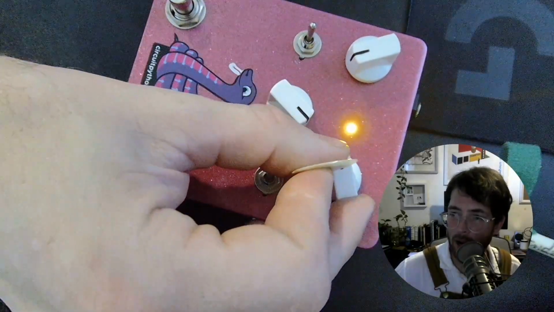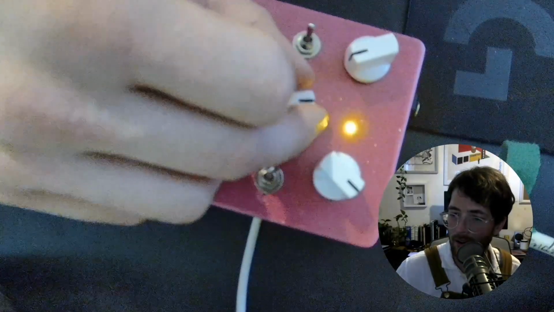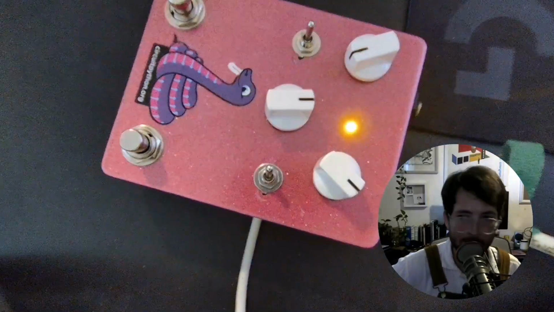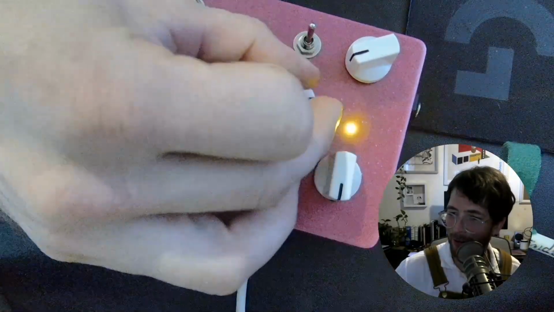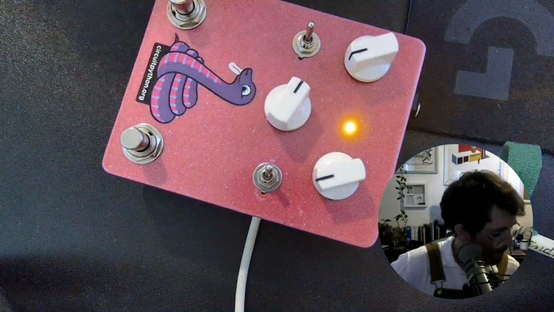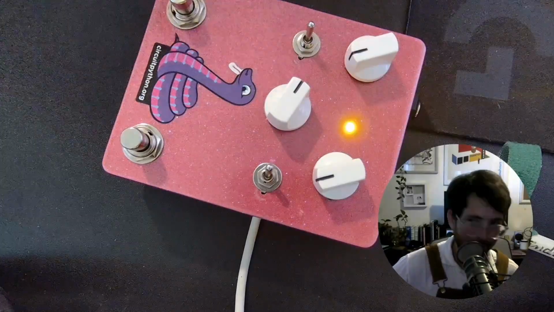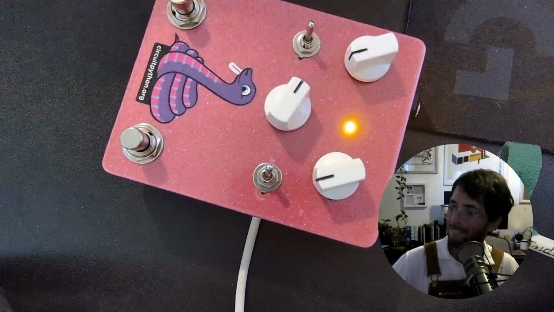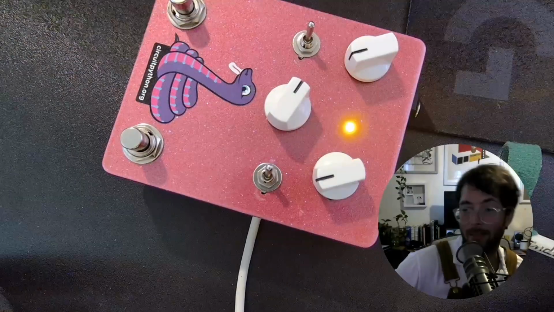And then let's bring up drive. You can hear it now. Sounds pretty good.